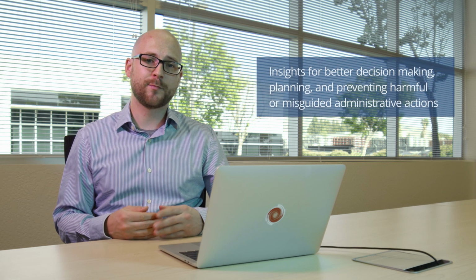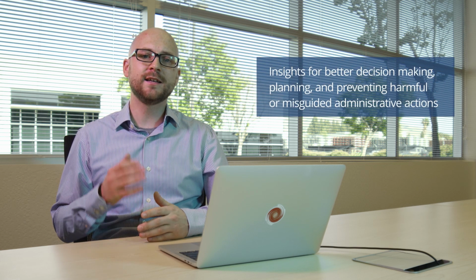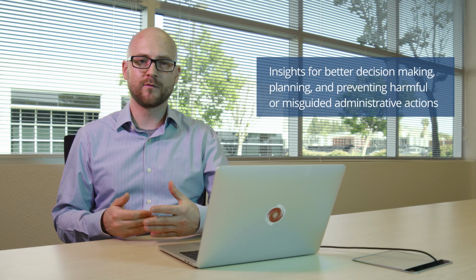The same insights can be used by the control plane as part of command execution. Since every command passes through the cloud, it can intercept actions that are possibly harmful or misguided.